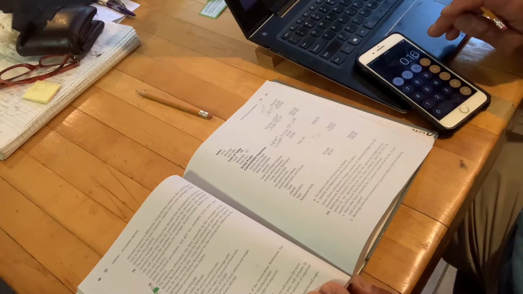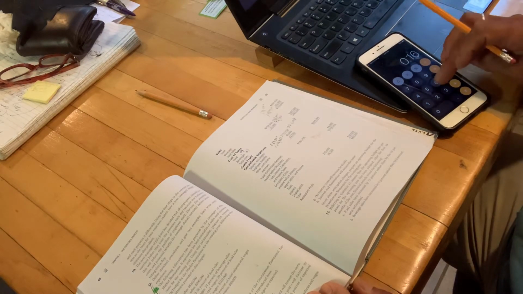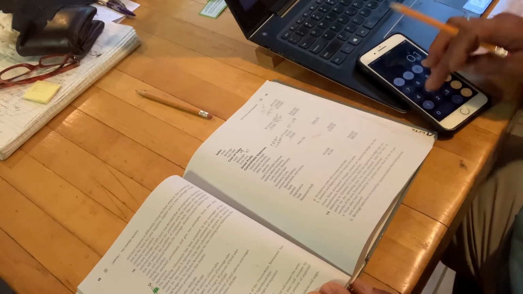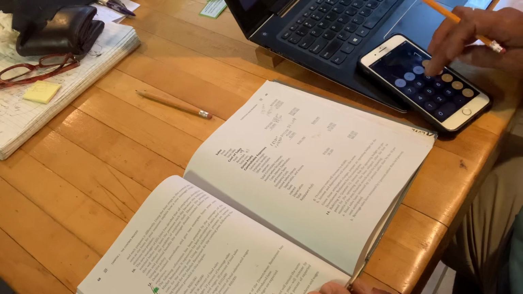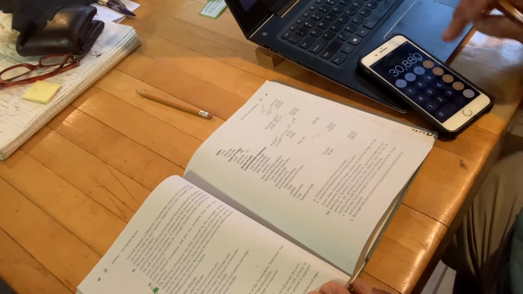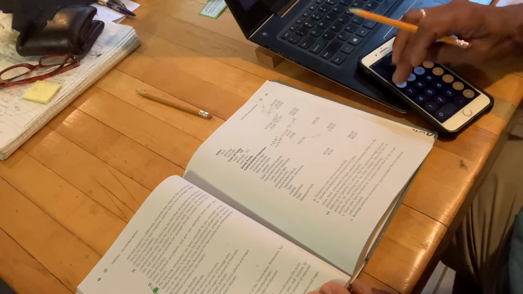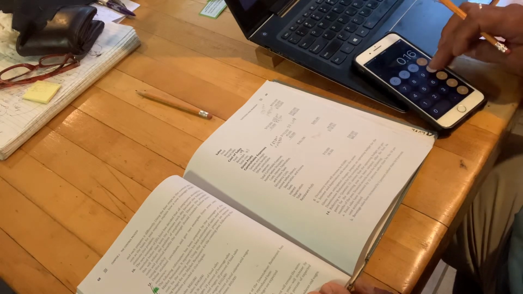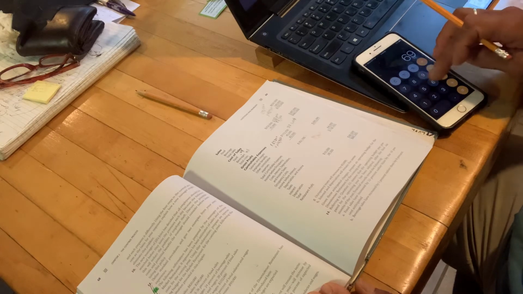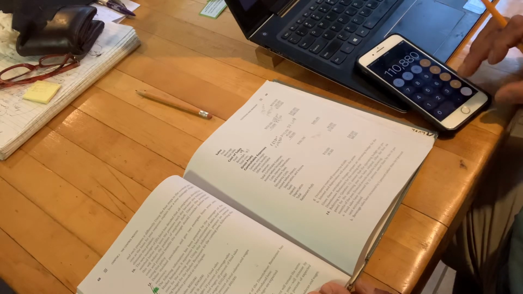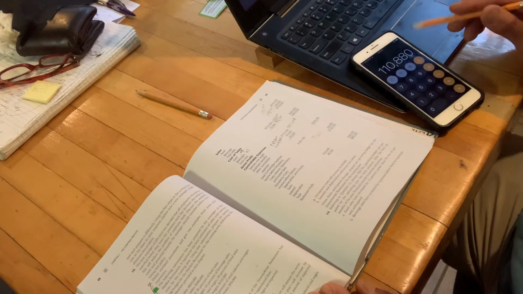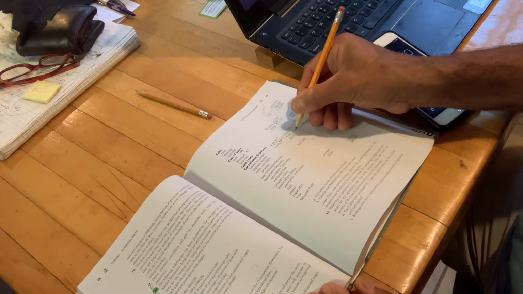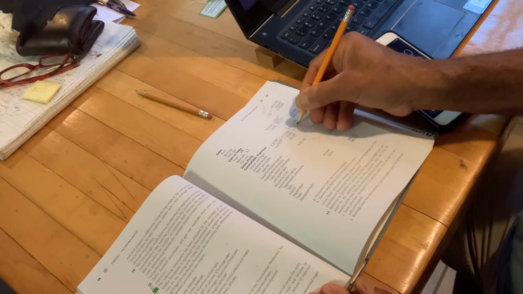So 16% of 693,000. 0.16 times 693 equals 110,880. So our 103,950 becomes 110,880. All right.